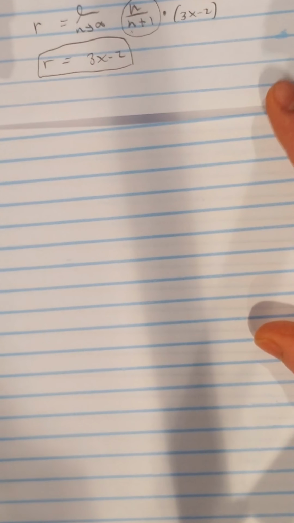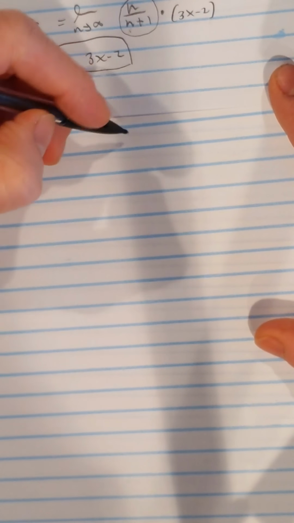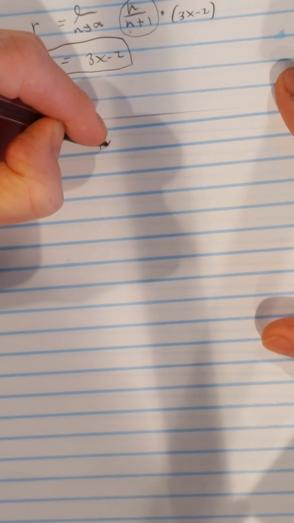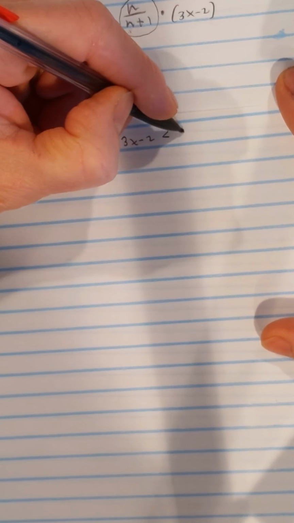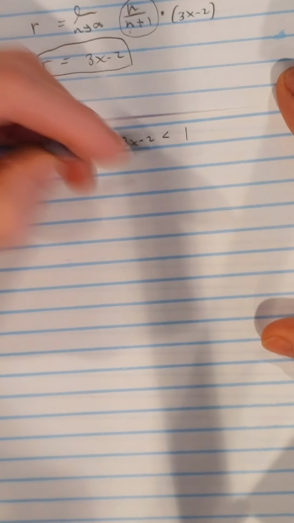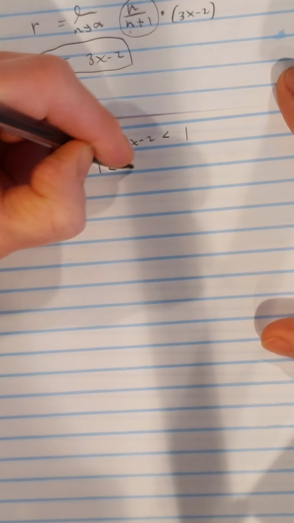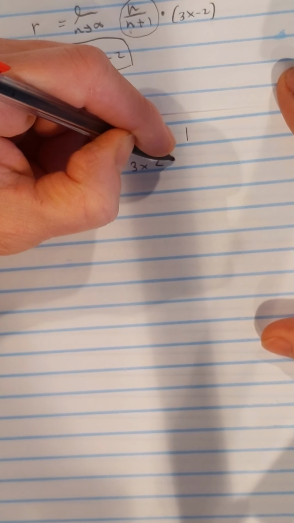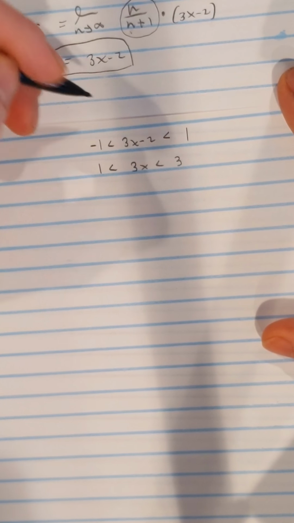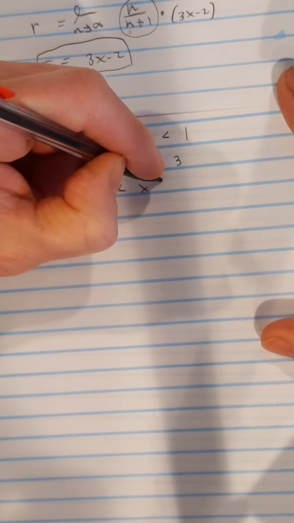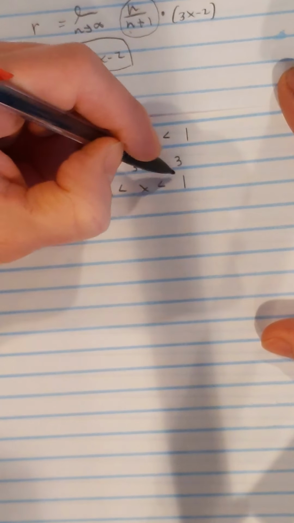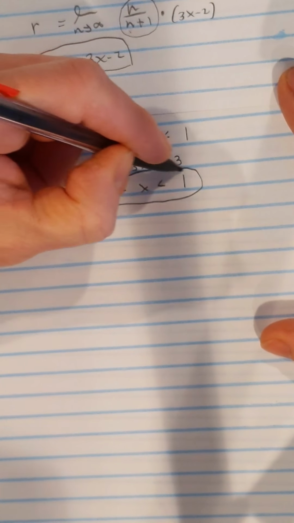Now that I have the r, I can find the radius of convergence, because the r has to fall in between negative 1 and 1. Add 2. Divide by 3. Hey, yeah, that's my magic phone. And there is my interval of convergence.